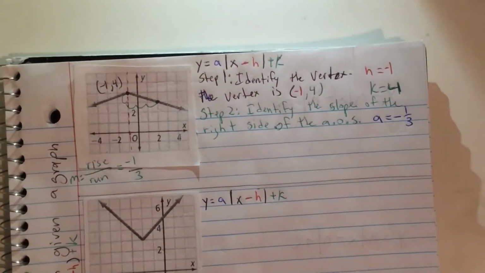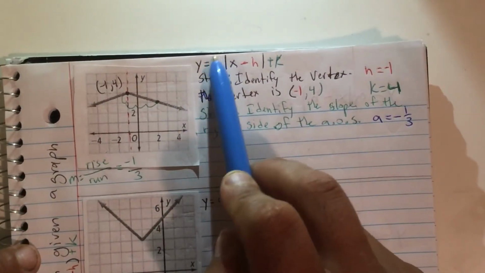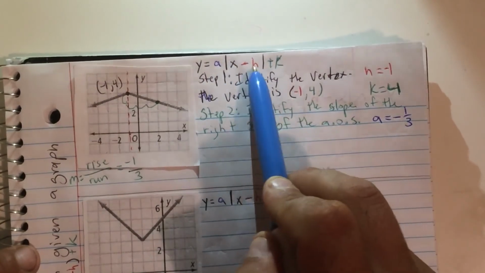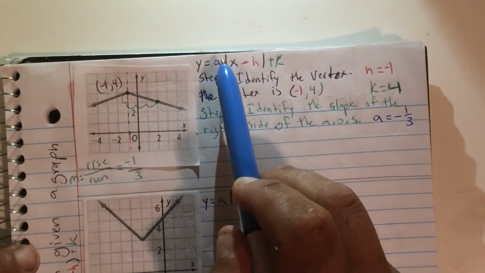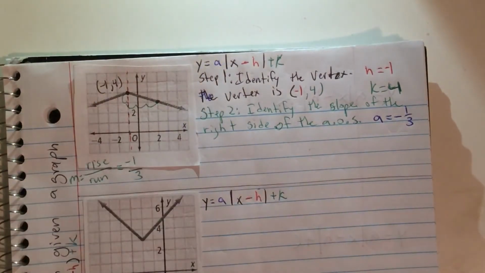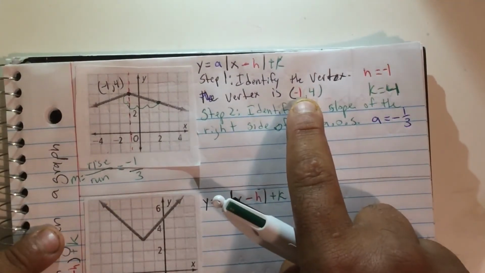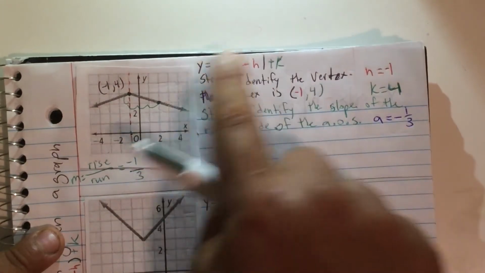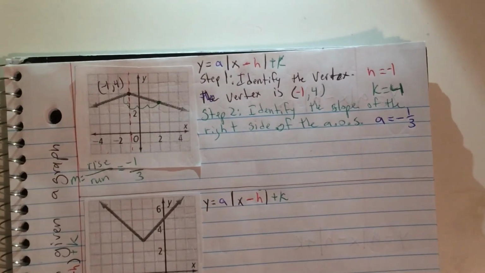Some of you are saying, where did you get this A from? If you notice here, we have y is equal to A times the absolute value of x minus h, absolute value plus k. So this A is going to be either our factor which compresses or our factor which stretches. So that's the first one here. So now we have our vertex, and we have our A, which is everything that we need, because we don't need to identify the X and the Y. We just have to know that it's there.